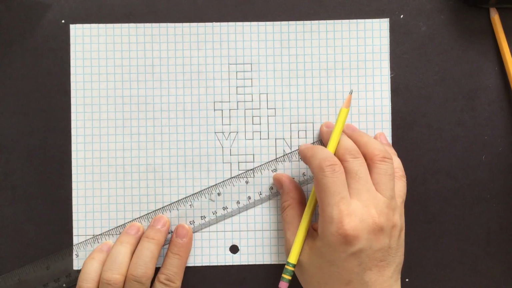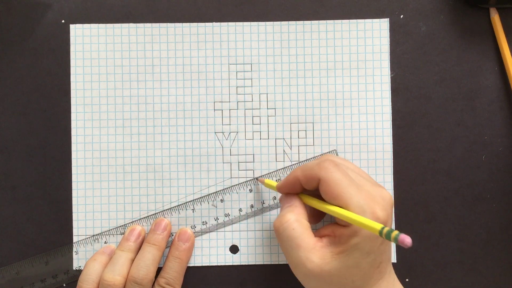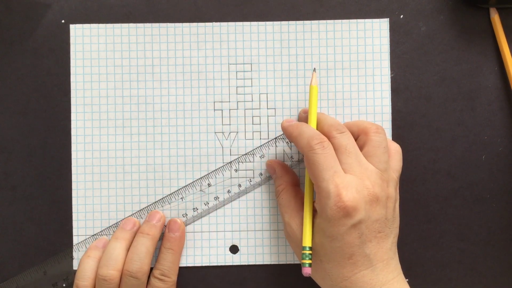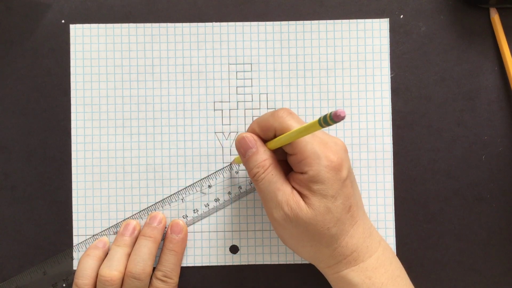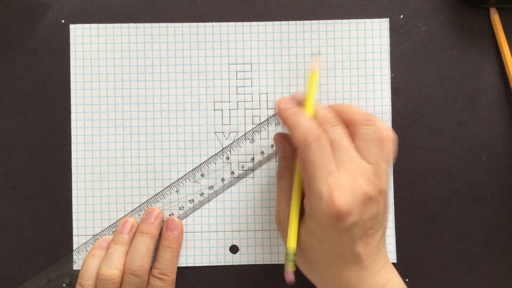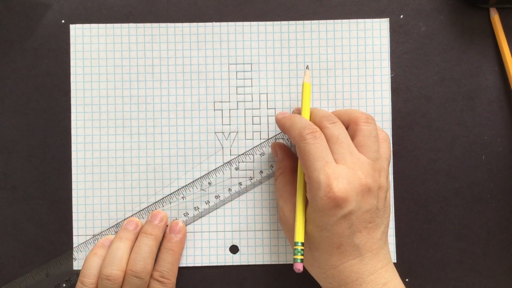So now start connecting the corners. Start with the one that's close, and then start extending to other areas. Yep, looks like we skipped this one.